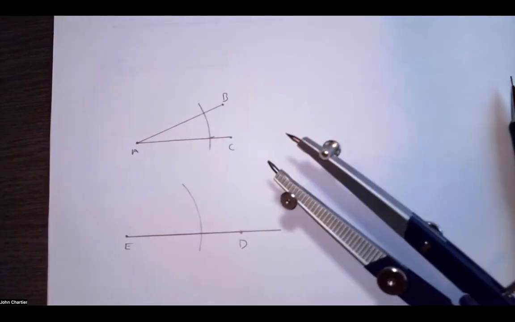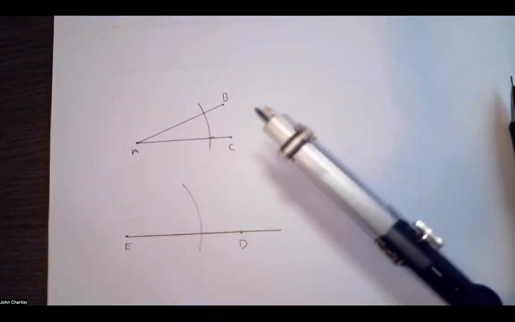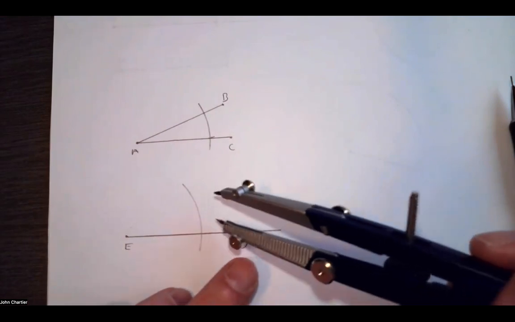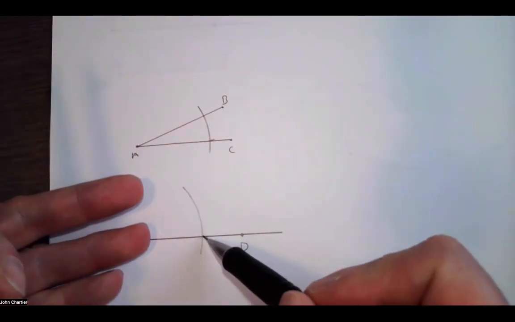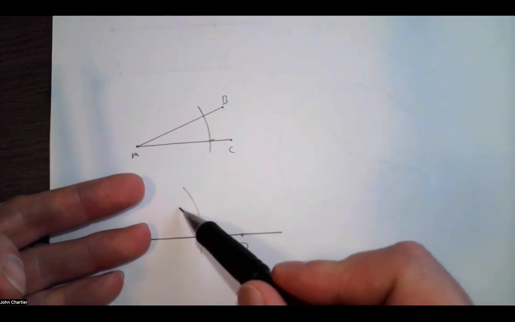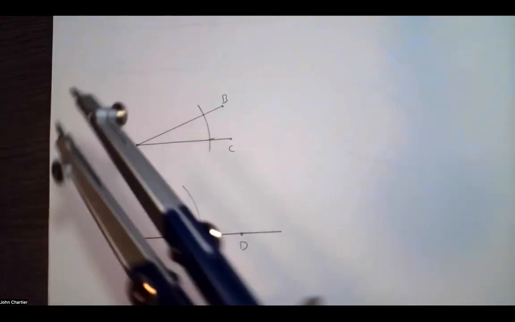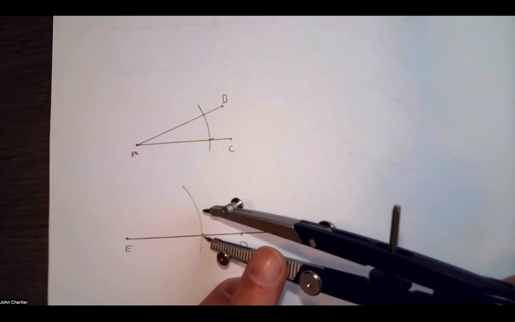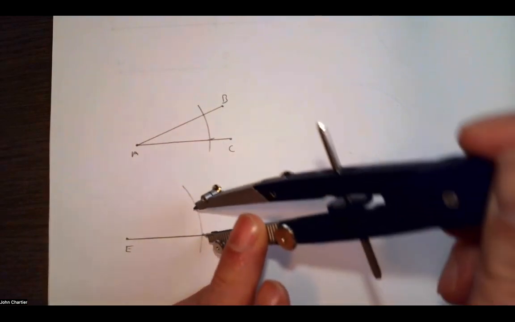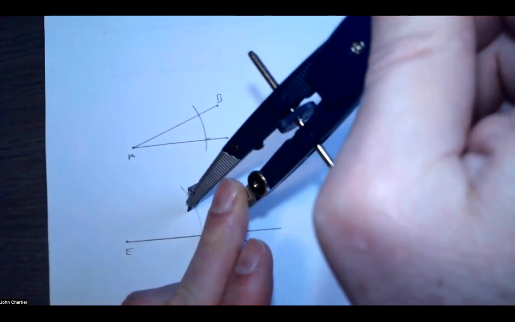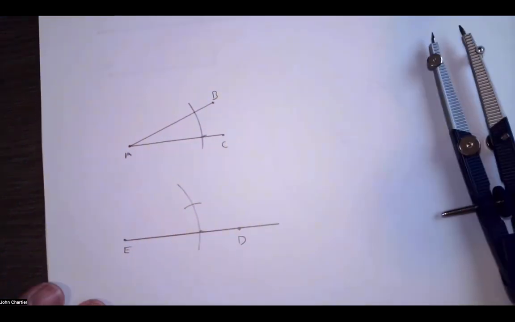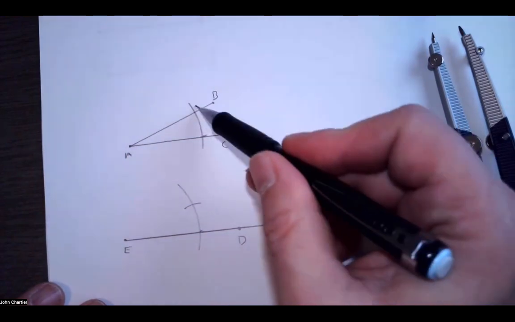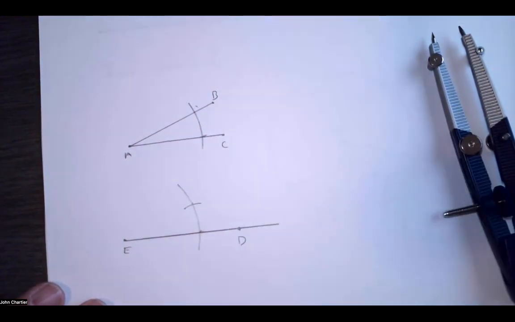Now, without changing that distance, I'm going to transfer that distance with my pencil to this point right here. And so I'm going to wind up with an arc over here somewhere. So I'm going to put the point right here, and then I'm going to draw this arc right there. It doesn't matter how big to make the arc. So now I've transferred the distance from here to here to here to here.